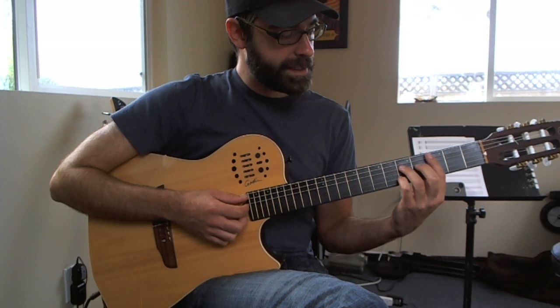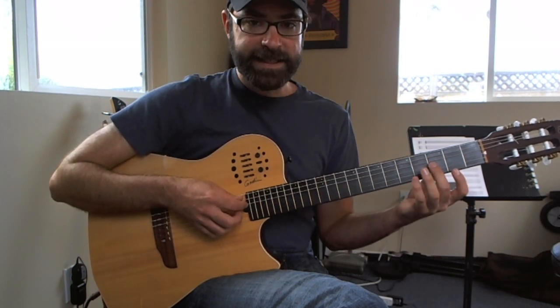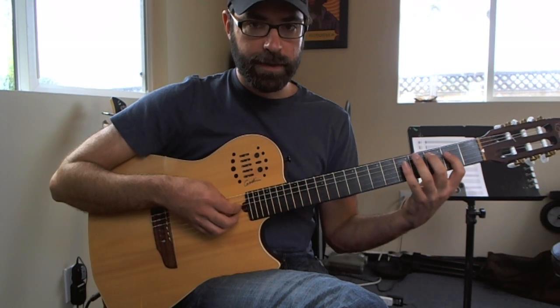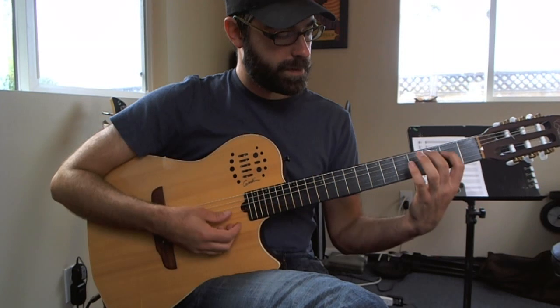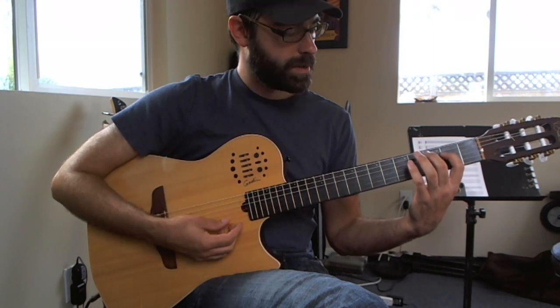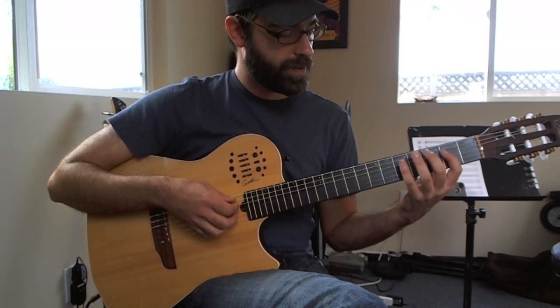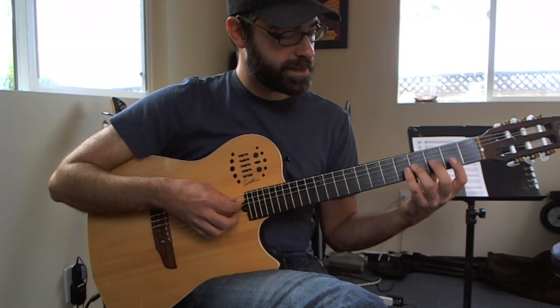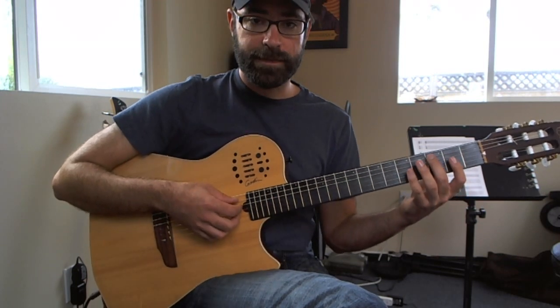Now I'm going to build a C7, root, third, fifth, flat seventh. Now my normal seventh would be here. Very nice, you know, jazzy chord again, but not really what we're looking for in this case. I'm going to flat that seventh. Root, third, fifth, flat seventh, starting from C.